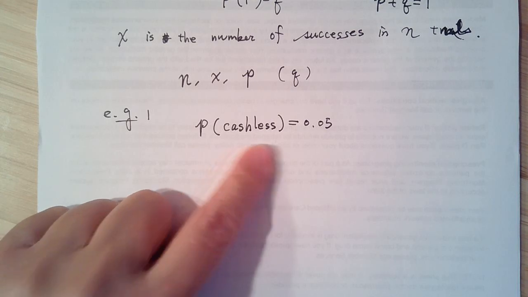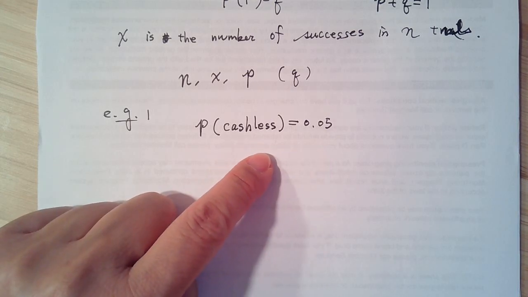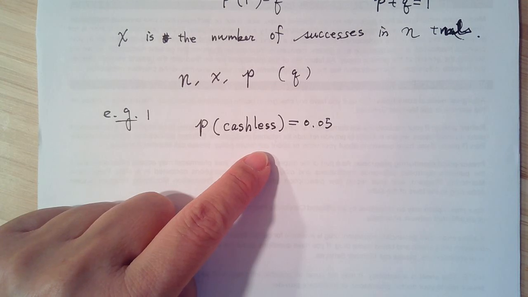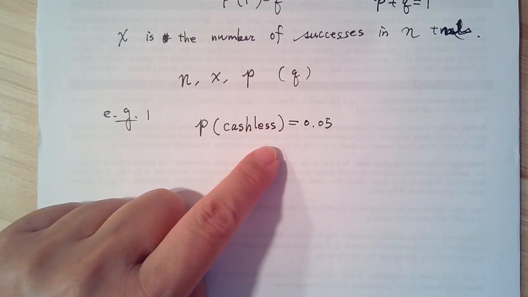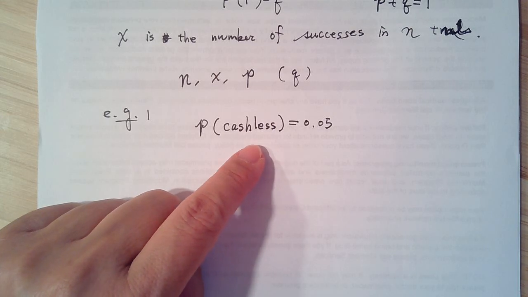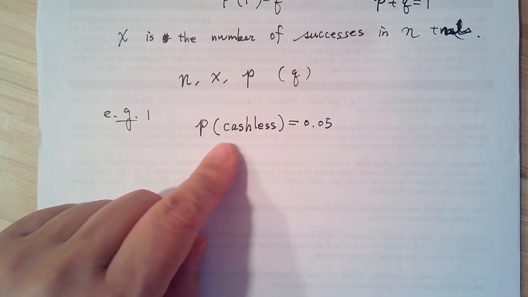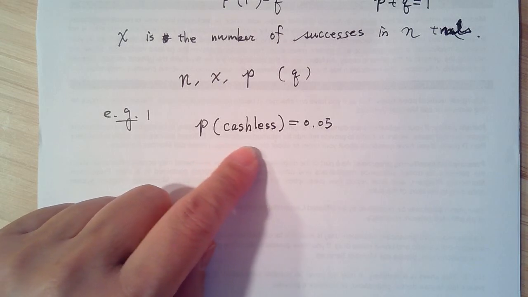So 5% chance that this person has no cash because he has a smartphone. I believe right now in many countries this chance is much higher, but we just assume this is a survey in the US. The probability of cashless is 0.05.